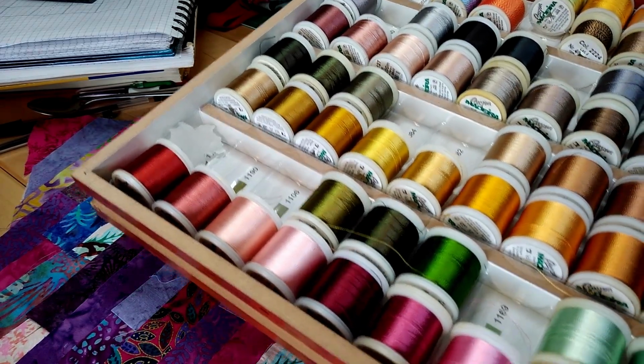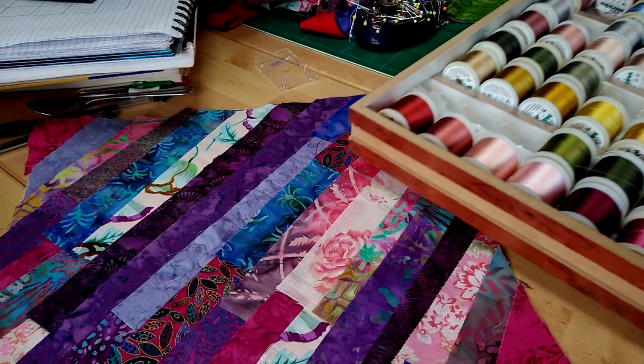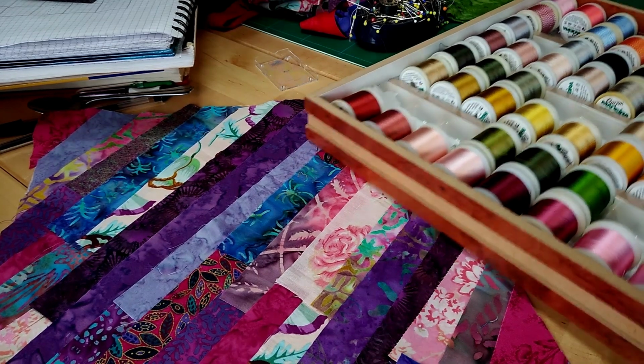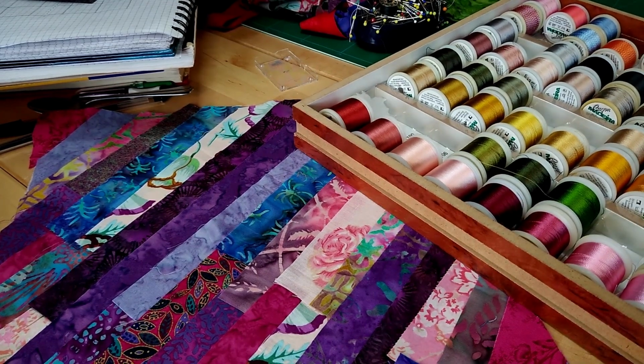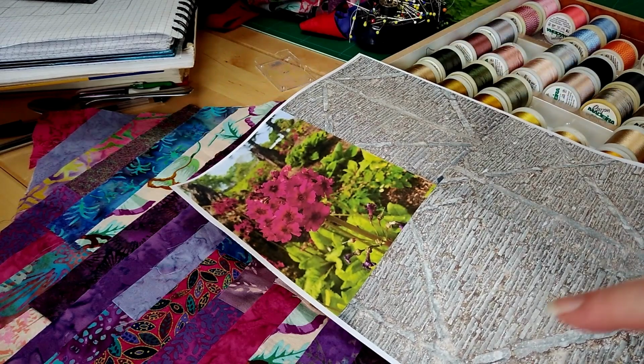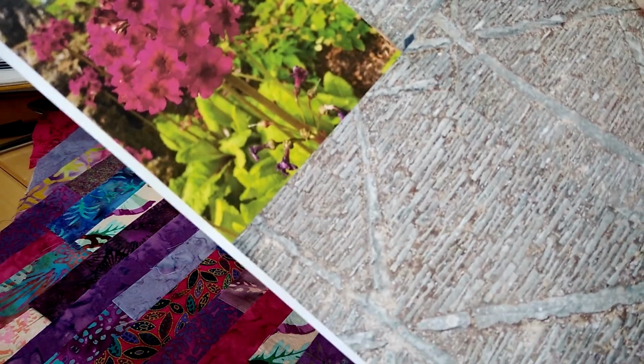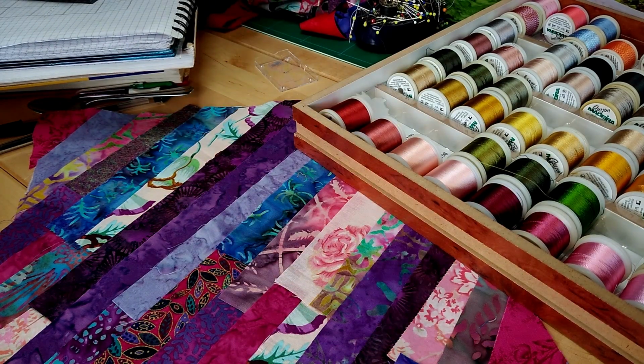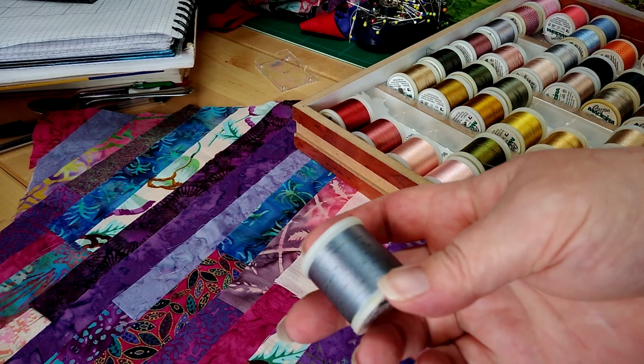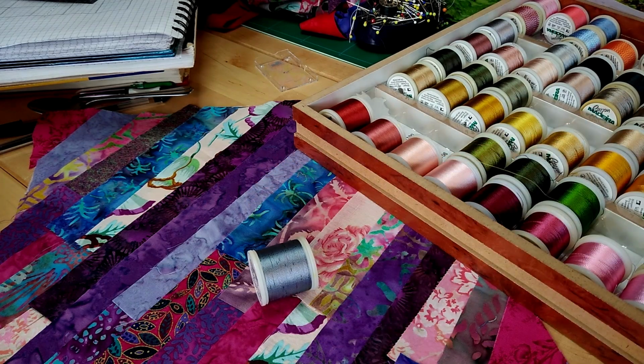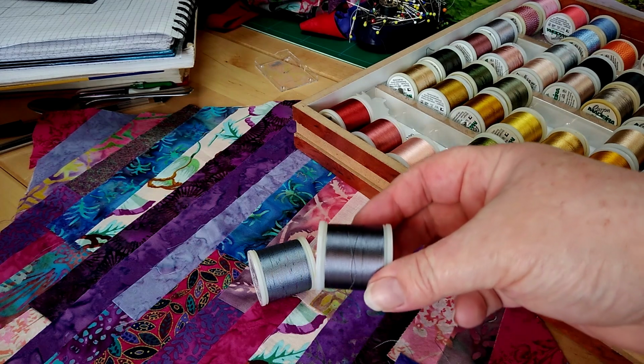This is the one that I think is going to be the most successful colour-wise. And remember, I'm not trying to match them. I'm trying to make them look like they've got mortar in between them. You can see there's different colours of sort of grey mortar, and I think grey would work really well. So I happen to have one with a little fleck in it, which will look quite nice. One that's almost a sort of pewter colour.